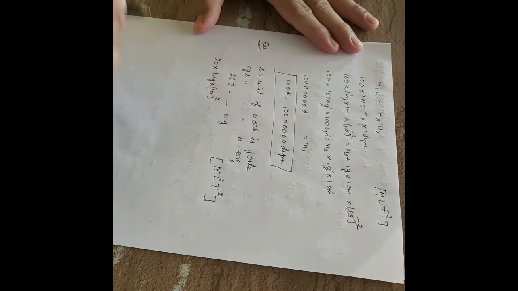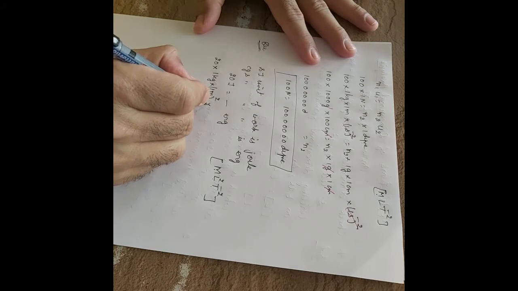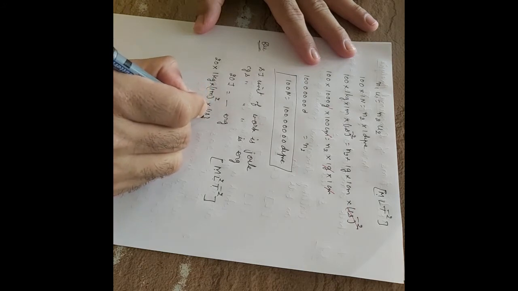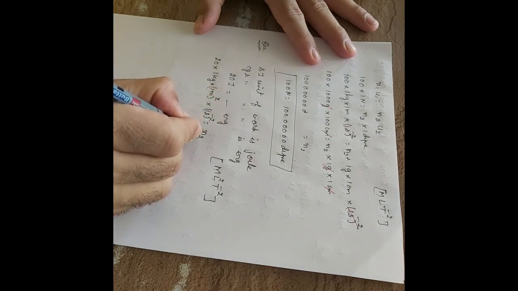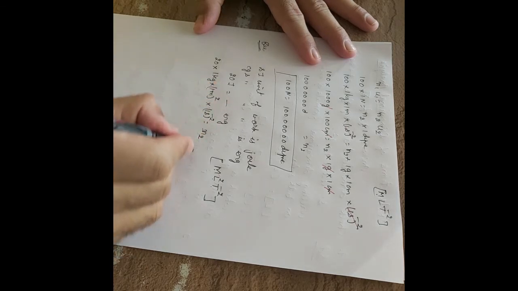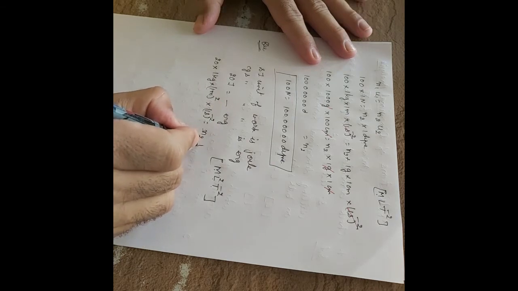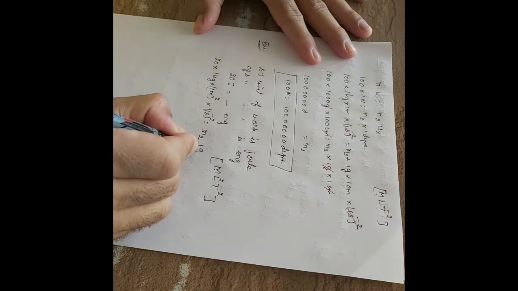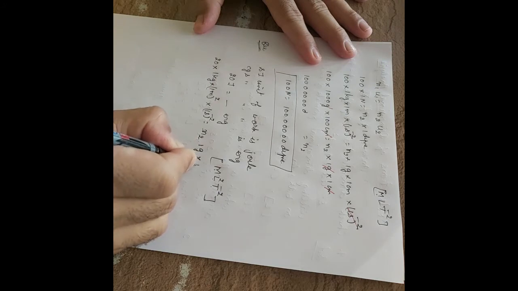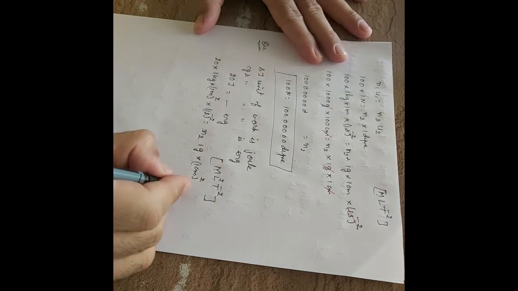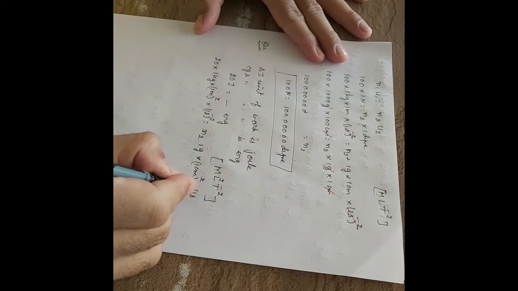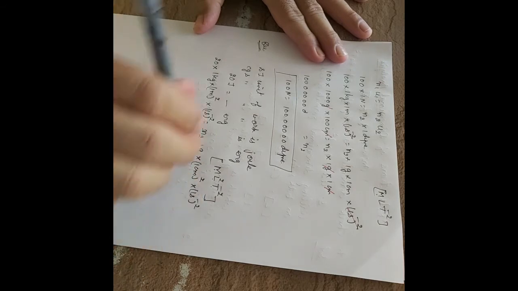Here you will write 1 meter square, and time is 1 second to the power minus 2. Let us say this value is N2. And what is erg? CGS: M is 1 gram, L is 1 centimeter, and time is 1 second to the power minus 2.